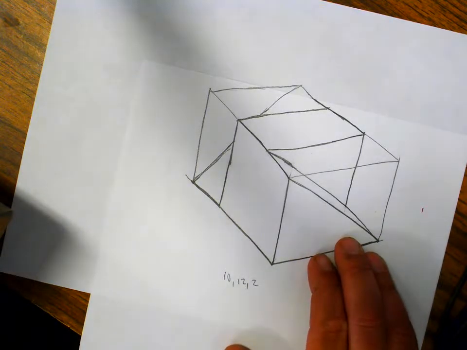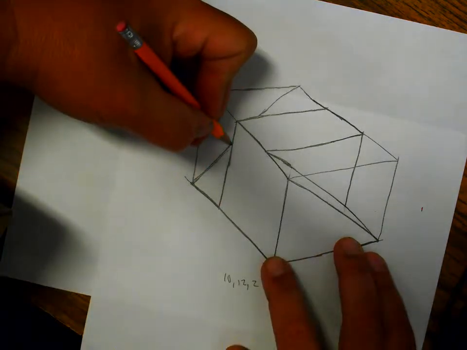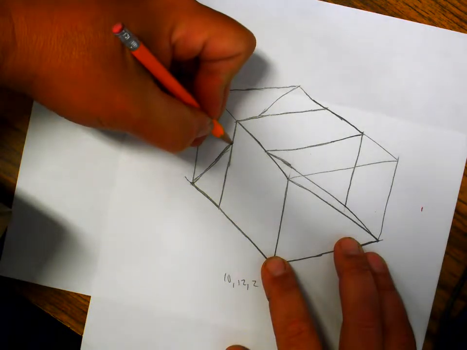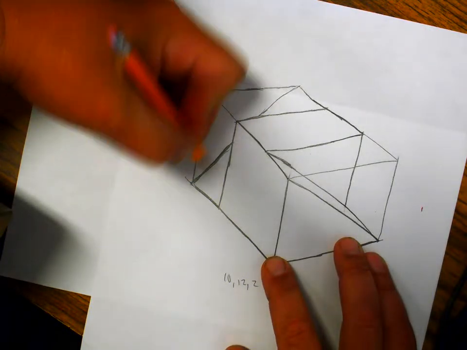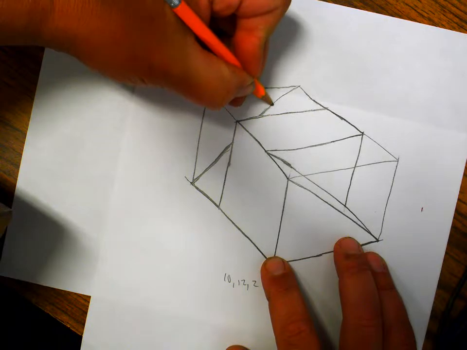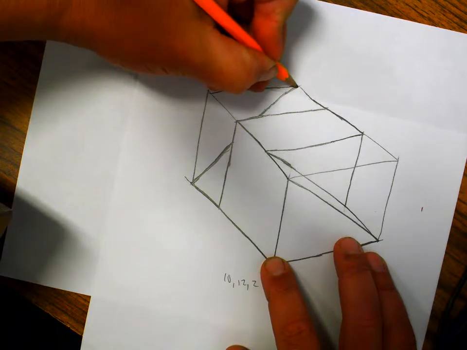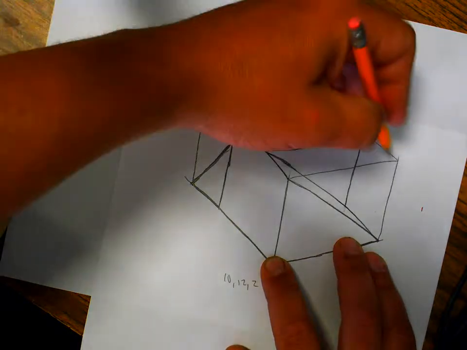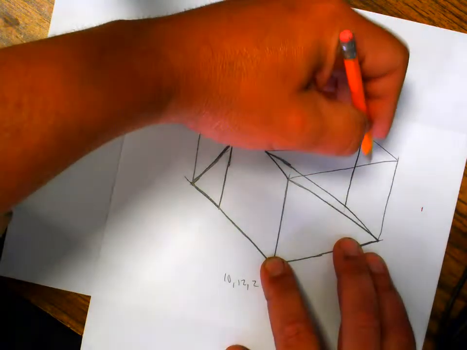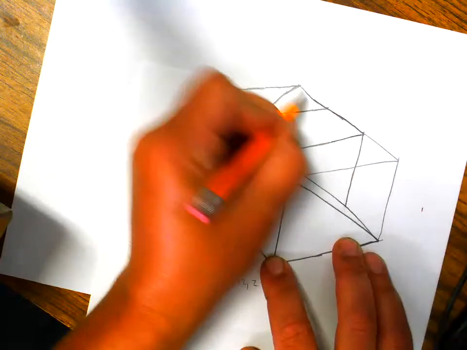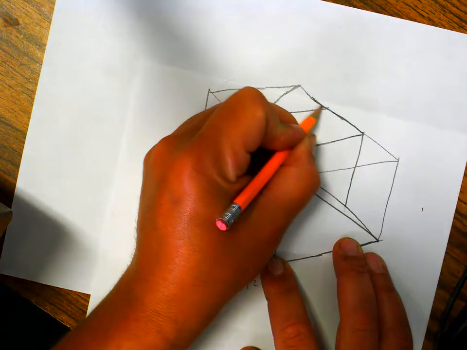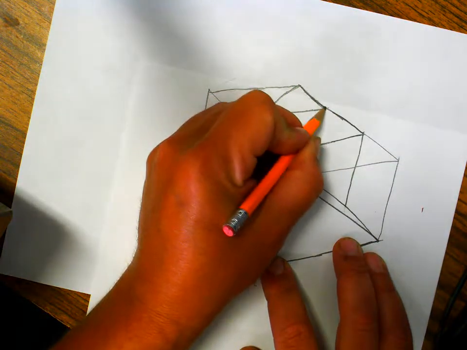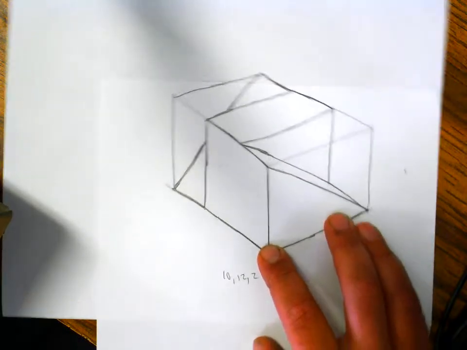That looks good. And I will go back and darken this line here. I could erase this corner, and I could erase this corner over here if I wanted to. I don't. So I'll just leave it and I'll darken everything else in.